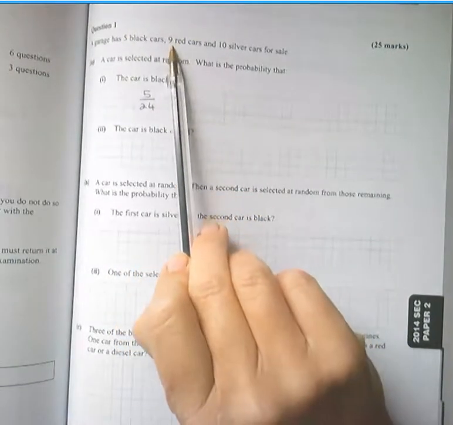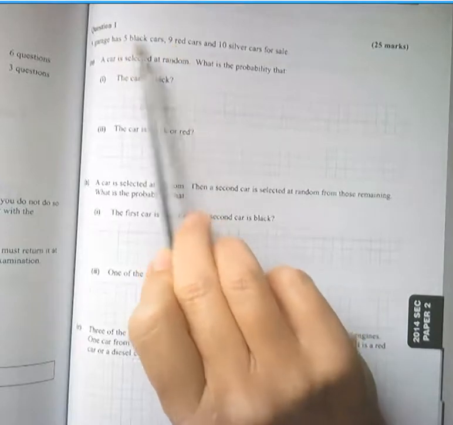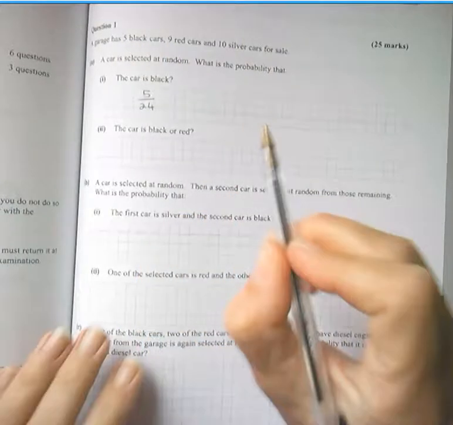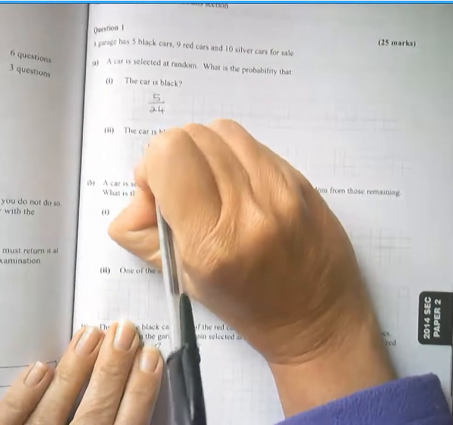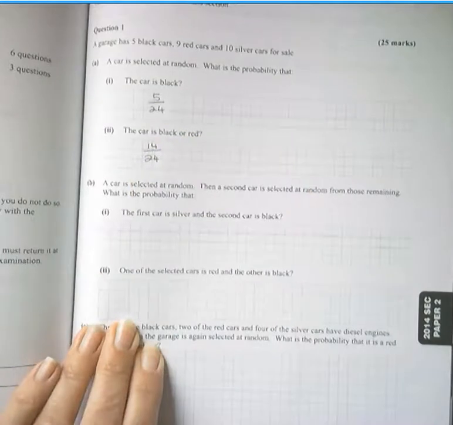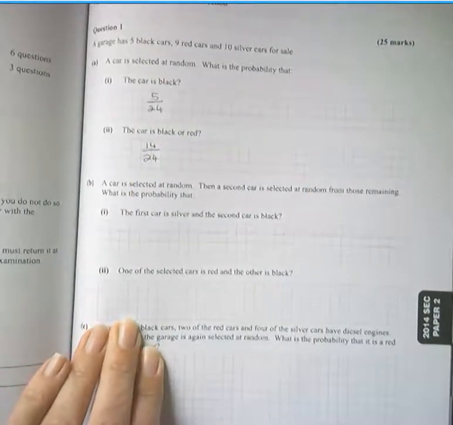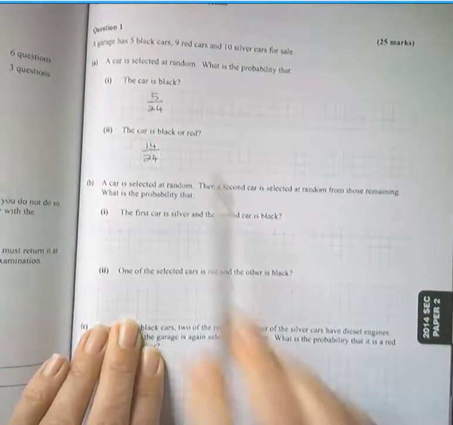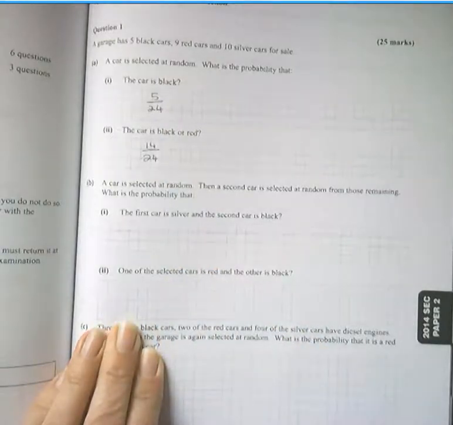Second part, it says the car is black or it's red. So we have 5 black cars, we have 9 red cars. So being black or red is 5 plus 9, which is 14. So the probability that it is black or red is 14 over 24. So again, remember your probabilities have to be between 0 and 1. So make sure you write them as fractions.